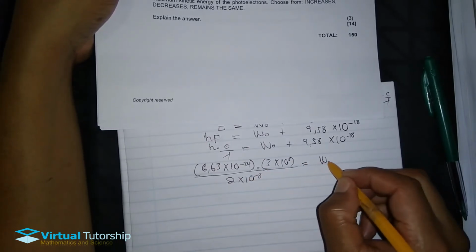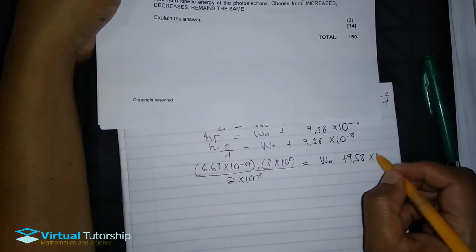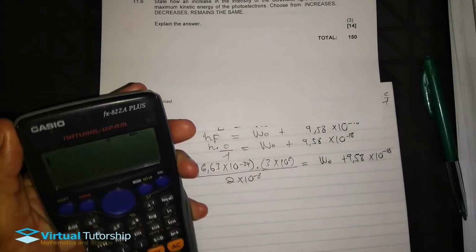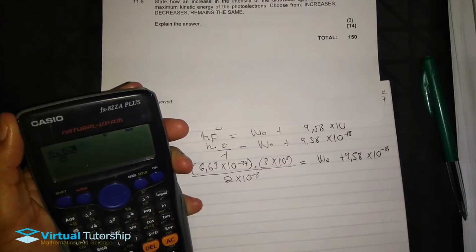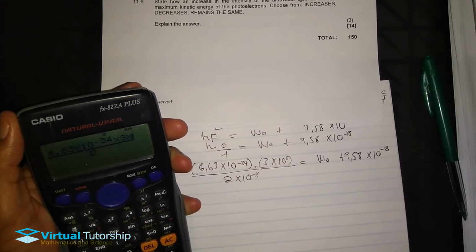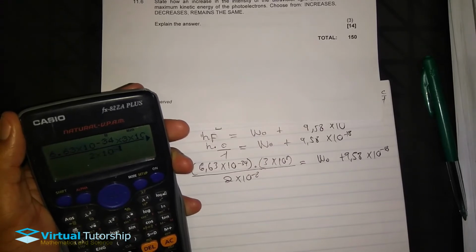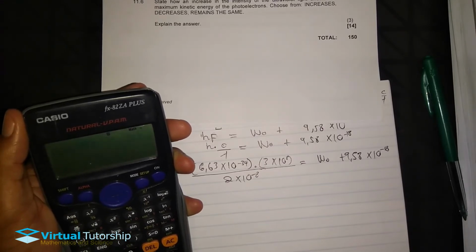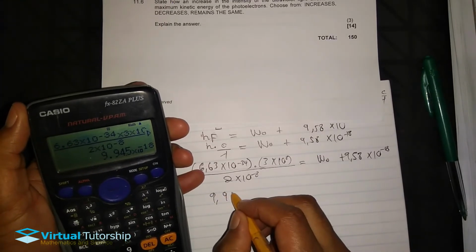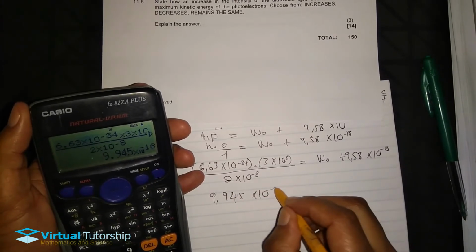On the left-hand side my calculator gives 6,63 times 10 minus 34 times 3 times 10 exponent 8 divided by 2 times 10 exponent minus 8, which is 9,945 times 10 minus 18.